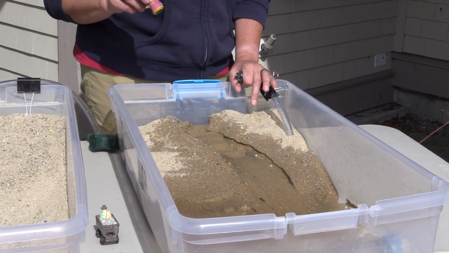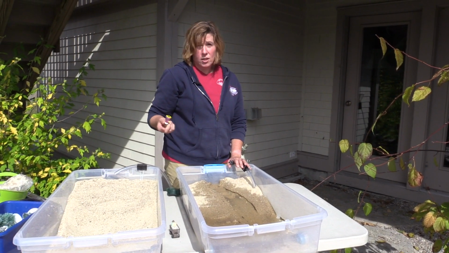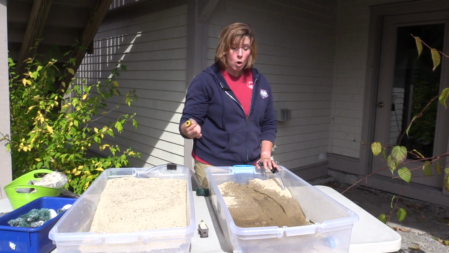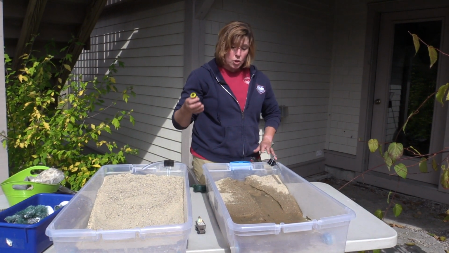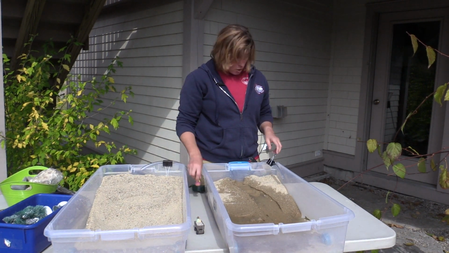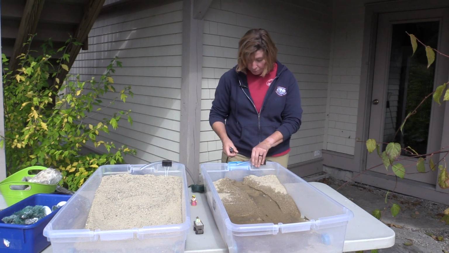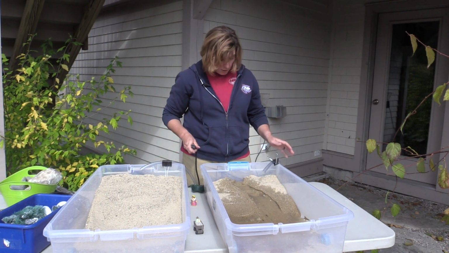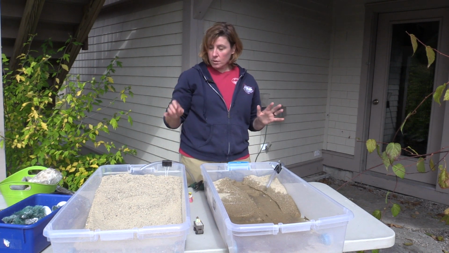So what we're trying to do is find solutions, and you can see them every day on your way to school, every day on your way to the store. You can see some of the solutions that humans have come up with to solve for erosion. So there's a couple of ways that people use tools to help them with erosion. And we're going to look at a few of those things.